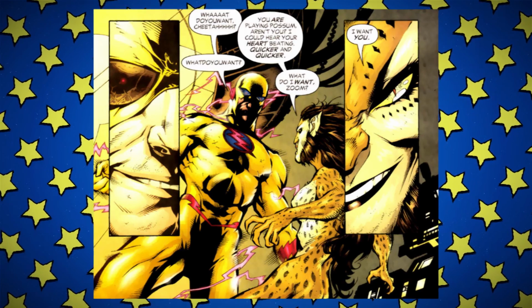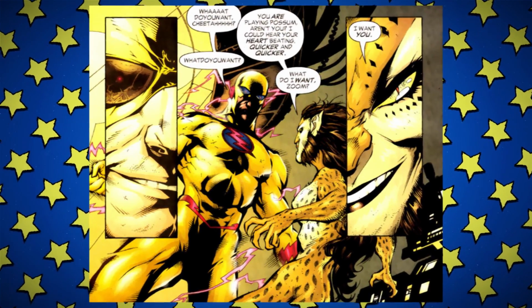She is killed by the third Cheetah, the second in post-Crisis continuity, but the third overall. That is Barbara Ann Minerva, who is convinced to do so by Zoom. That's Wally's arch nemesis, his version of the Reverse Flash, as it were. He convinces her that if she kills her predecessor, she'll be faster and also cement herself as the one true Cheetah. Don't take advice from Zoom, he causes miscarriages.